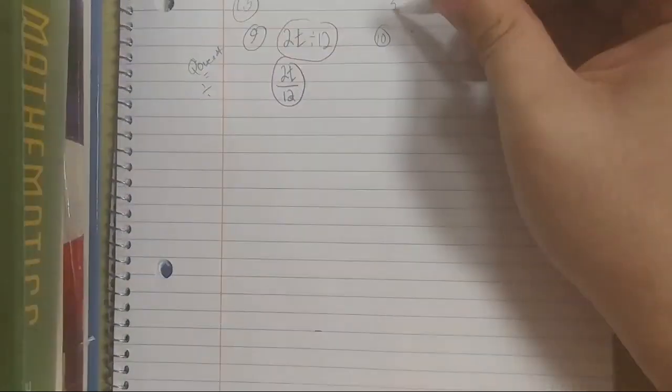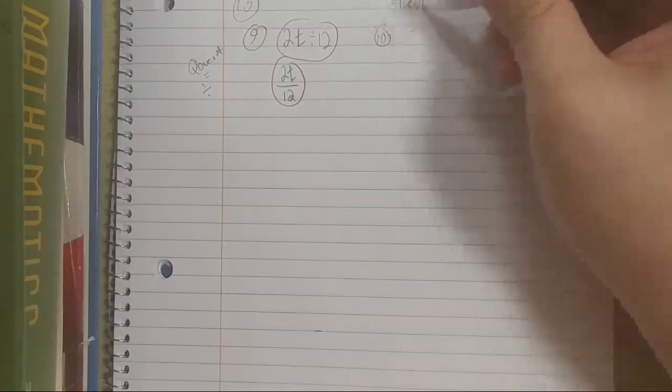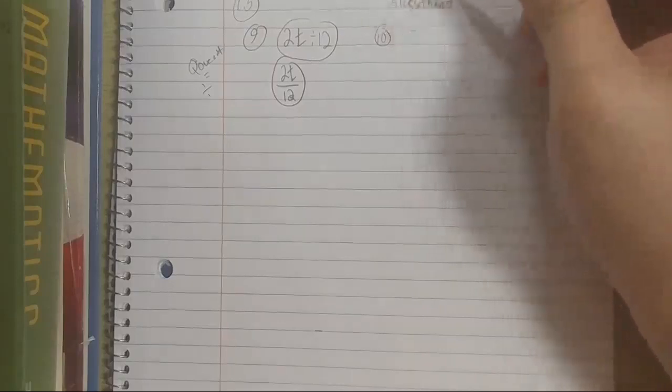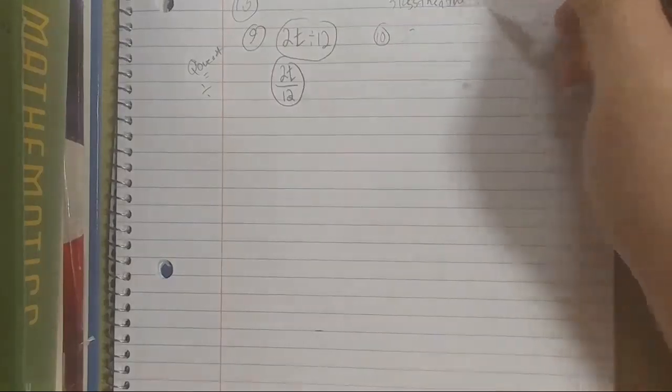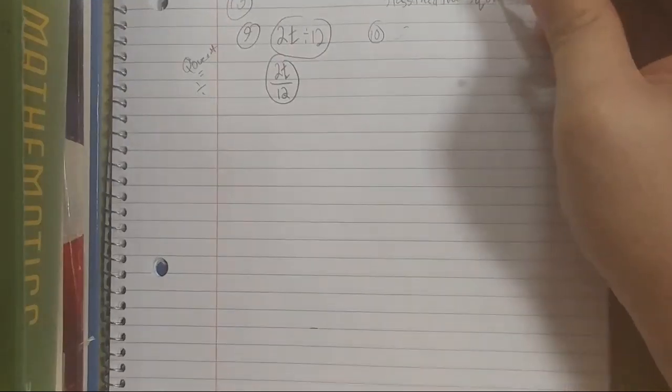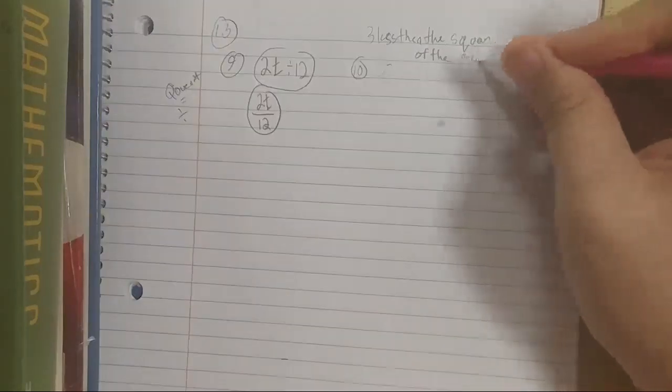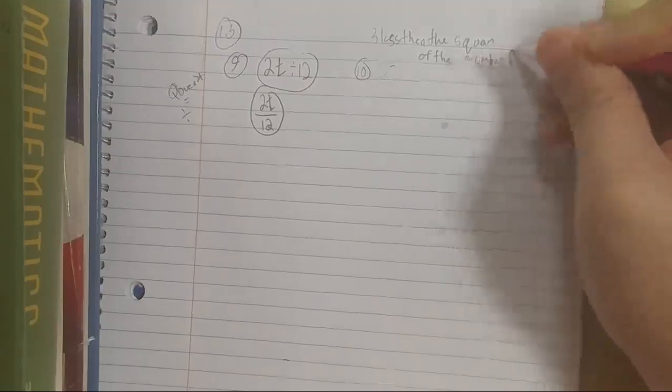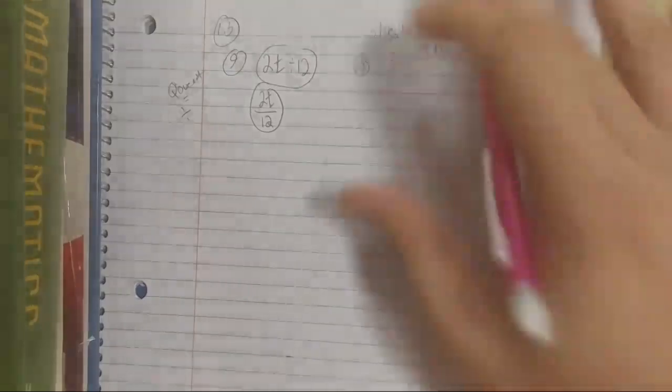So it says 3 less than the square. What is the square? The square of the number p.